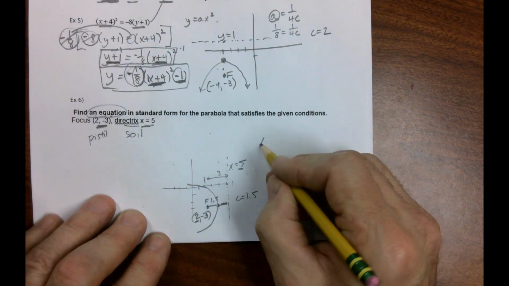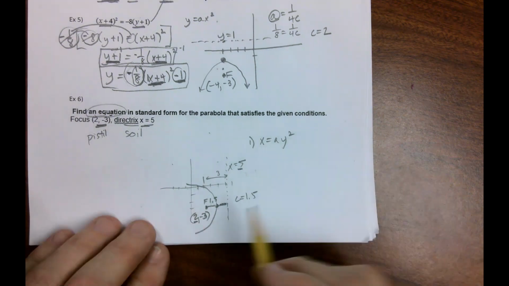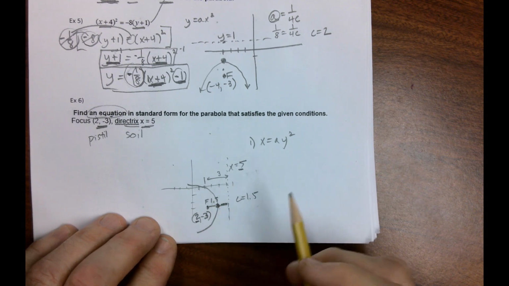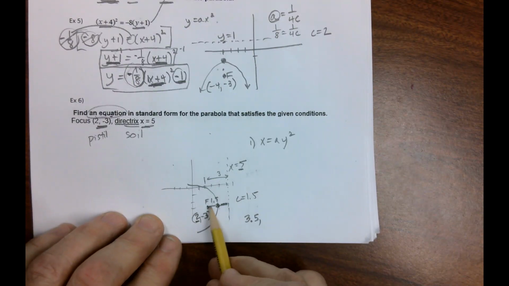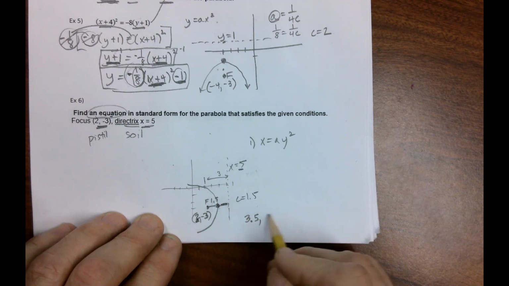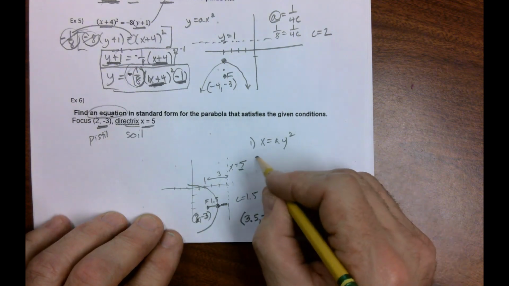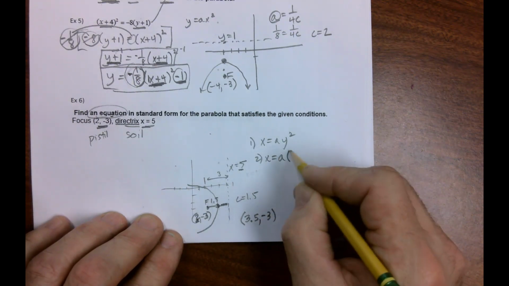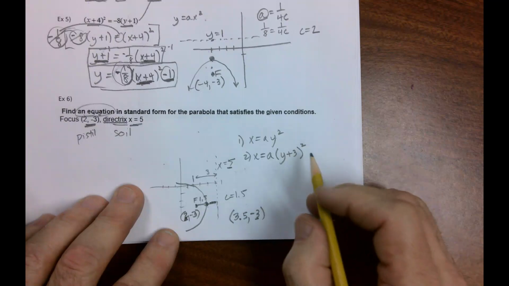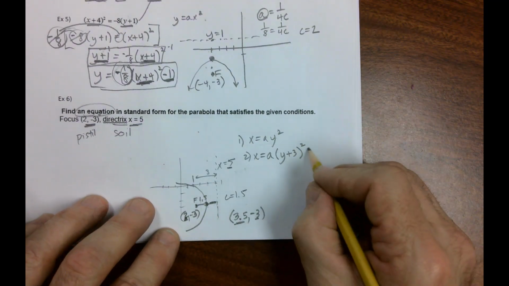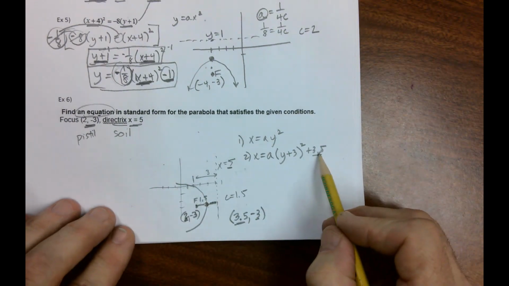But it's also telling me it's going to look like that. So I know right now it's an x equals a y squared kind, just to get started. I also know that my vertex right there would be 3.5, 1.5 to the right of 2, comma, negative 3, because that's equidistant down. So I'm going to make some adjustments here. I'm going to go x equals a, we'll find that later, times y plus 3 squared, and then plus 3.5, because that's 3.5. I know things are flipped on us, but that's 3.5 to the right.